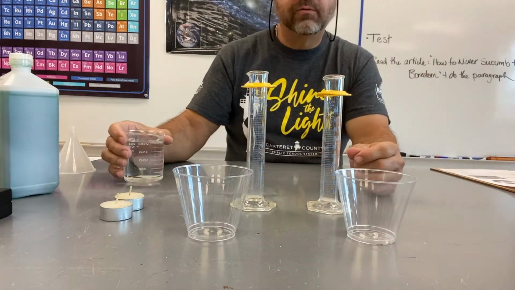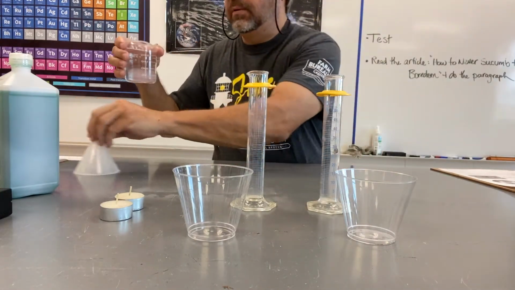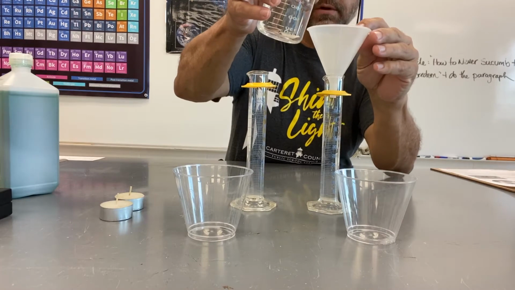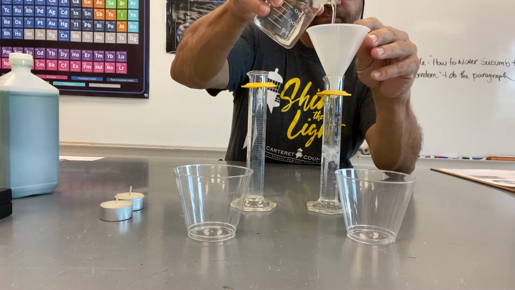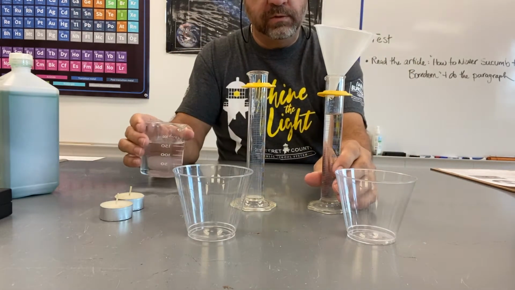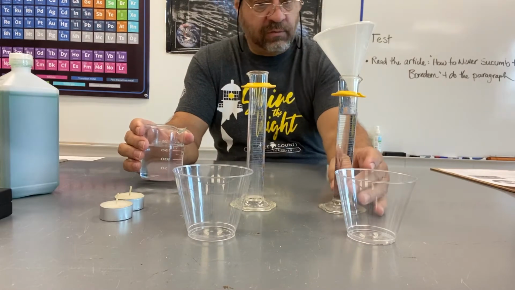So I'm going to start off with my water. I want 50 milliliters. Use a funnel here and try not to make a horrendous mess. Turn it to face me for a second so I can see if I'm on that mark or not.